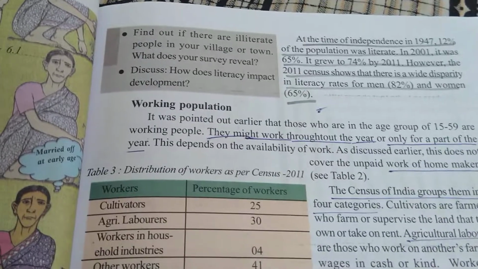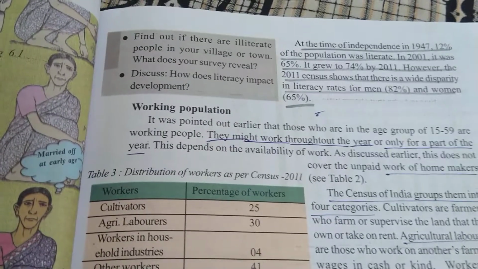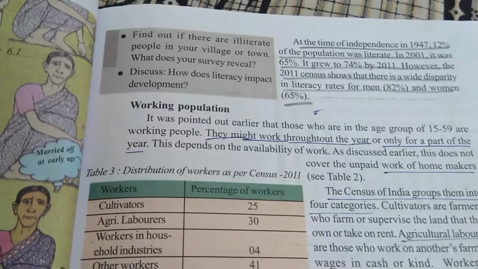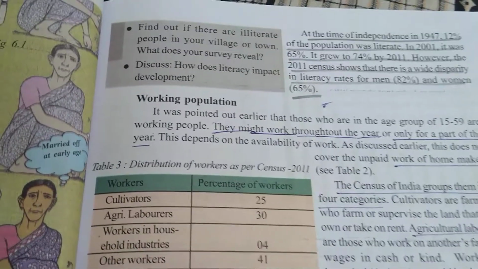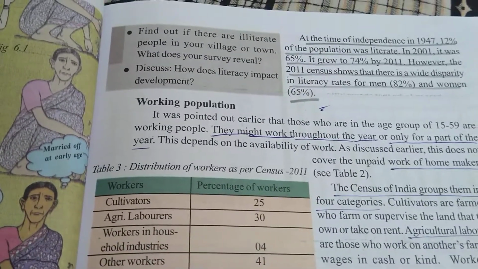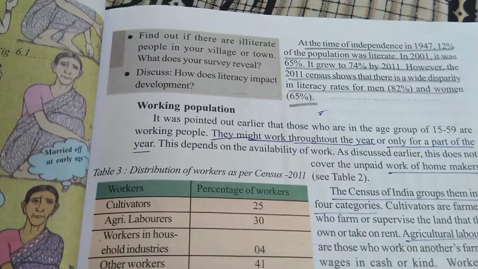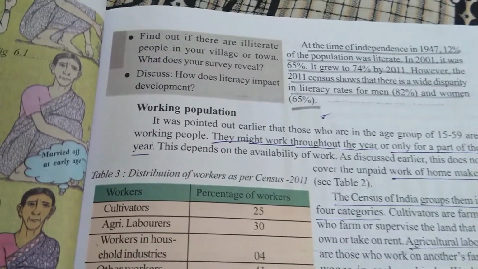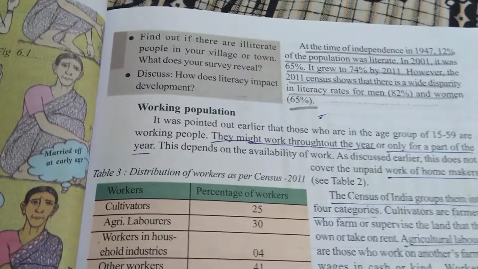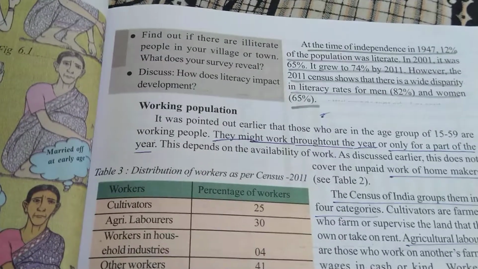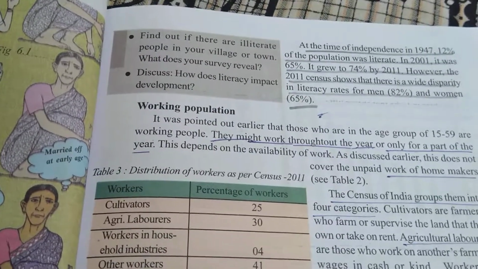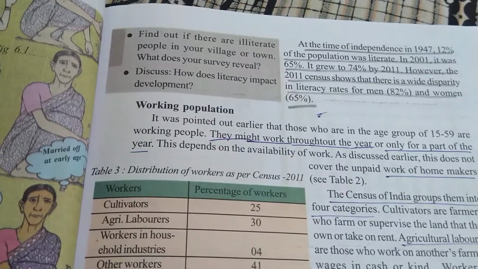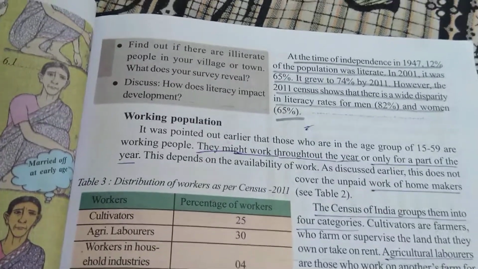Next, in 2001 it was 65%, so it grew a little bit, and in 2011 the literacy rate is 74%. Okay, for men 82% and for women 65%.